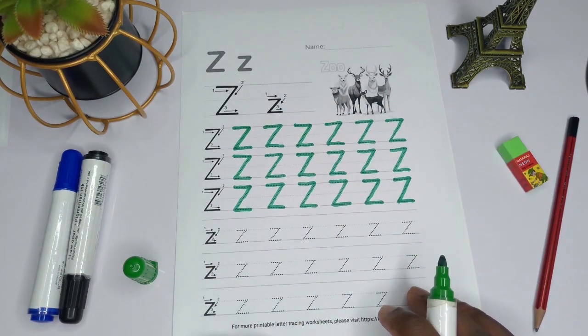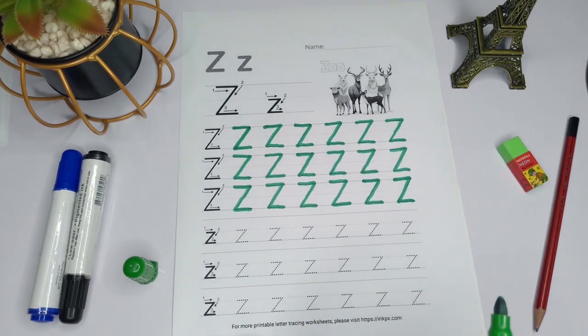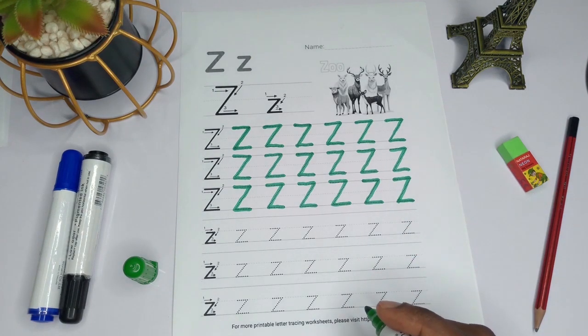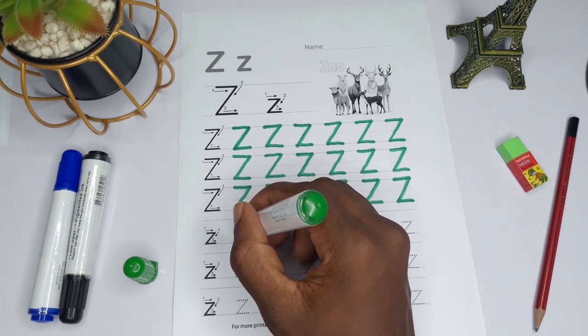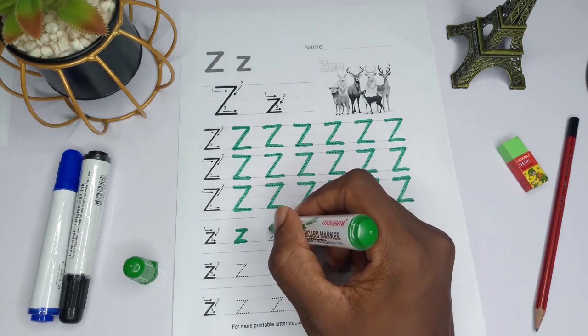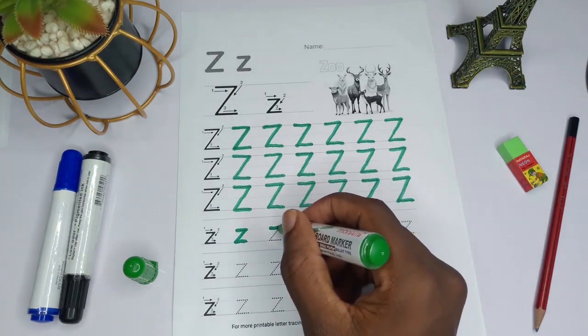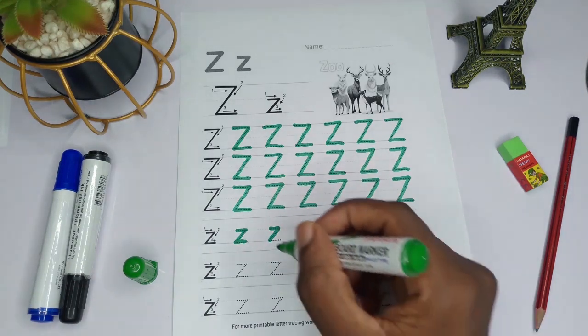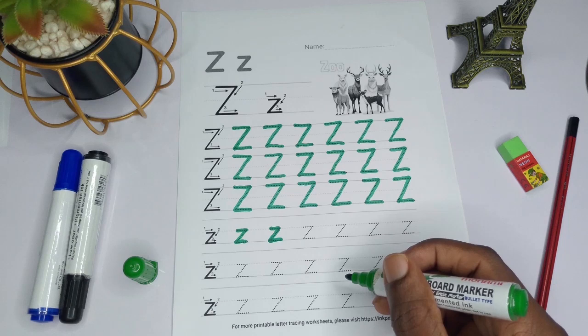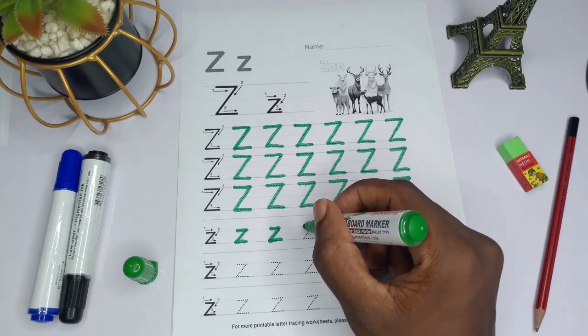Now for small z, like I said, you do the exact same thing, but on a smaller scale between the second and then the last horizontal guidelines given to you. So you do it like this, very small. So like this, as you can see, then you slant it down here, then like this. Okay, and that is how we do the small z. So let's continue.